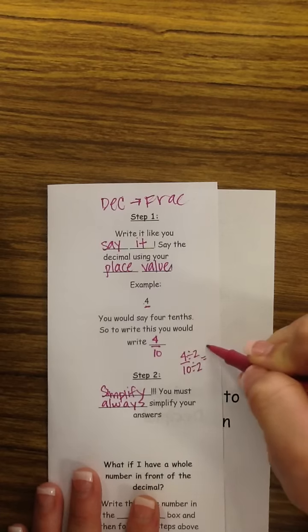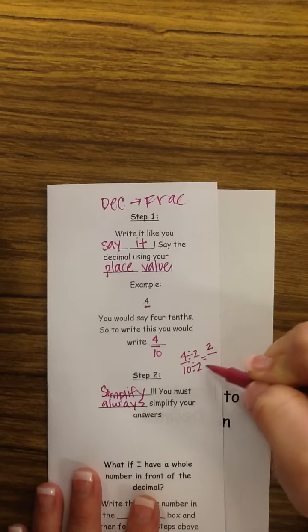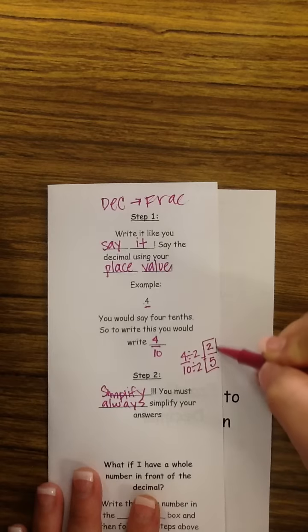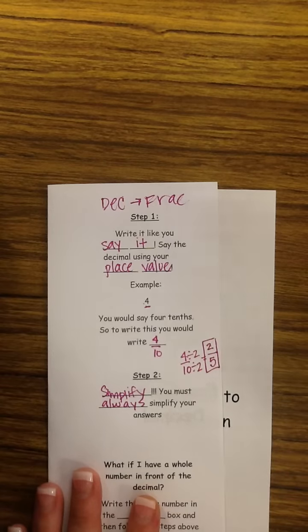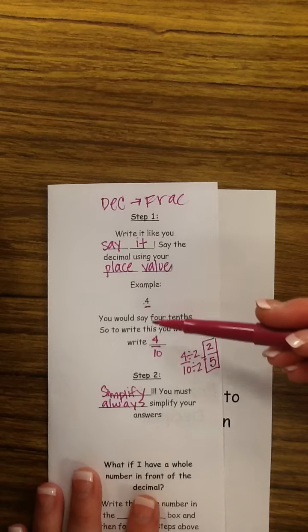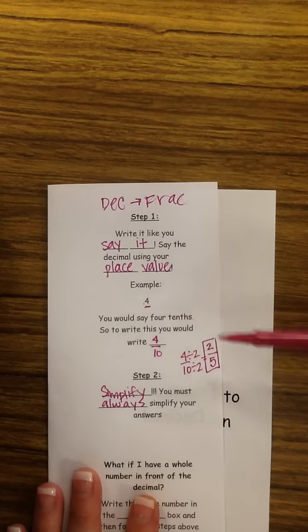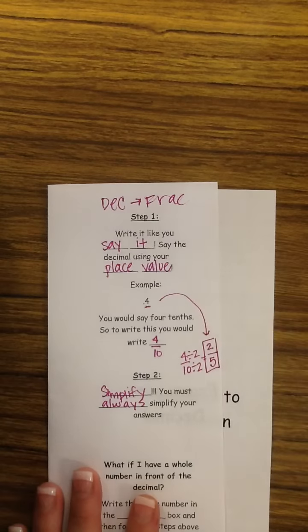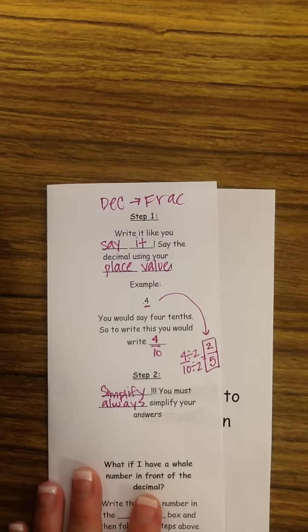4 divided by 2 is 2. And 10 divided by 2 is 5. Can I simplify this fraction anymore? Nope. So here's my answer. Okay? To change 0.4 to a fraction, I write it like I say it, and then I simplify. So there is 0.4 as a fraction.